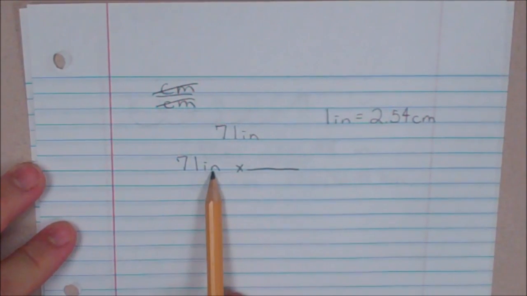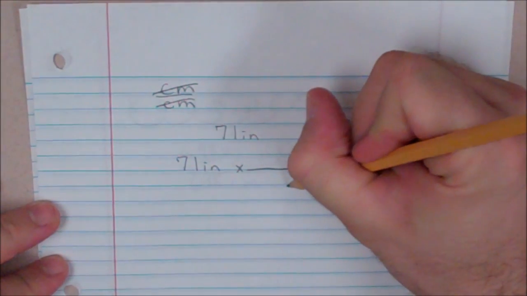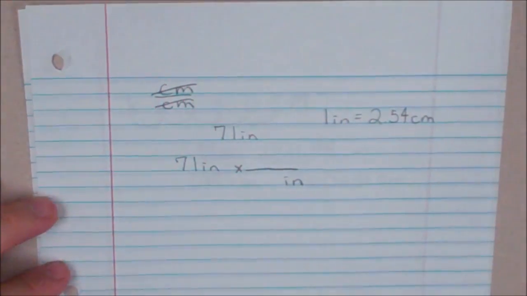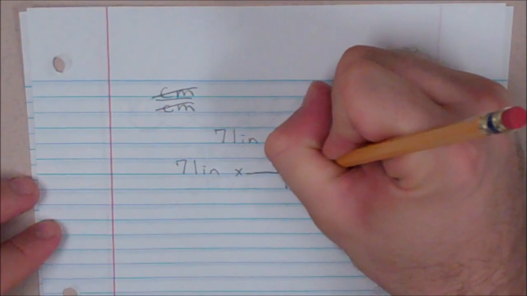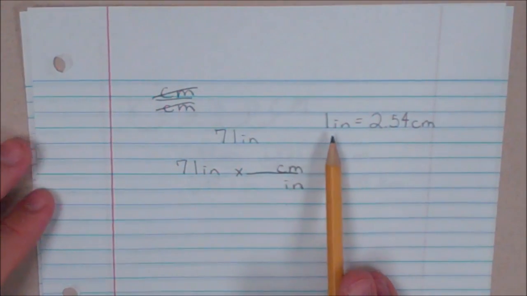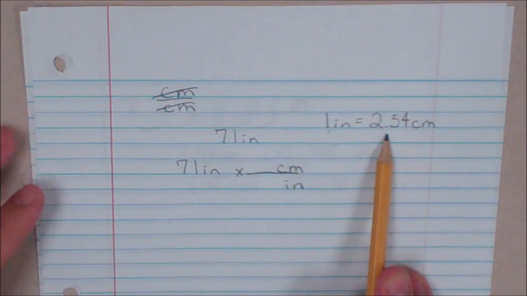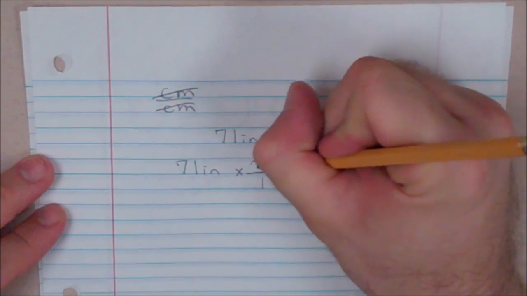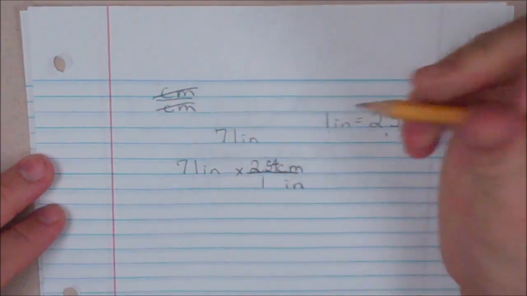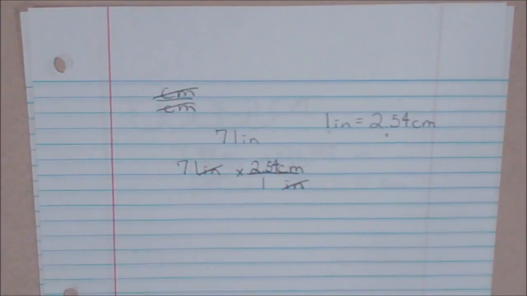So since I already have my inches on the top, I want to put my inches on the bottom so they'll cancel. So inches goes on the bottom, and I'm trying to change it into centimeters, so that means centimeters will go on the top. And if we look at my conversion, I can see that 1 inch is equal to 2.54 centimeters. So I put a 1 next to my inches, and I put a 2.54 next to my centimeters. The inch on the bottom and the inch on the top will cancel.